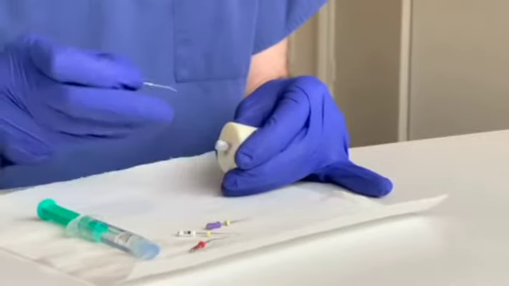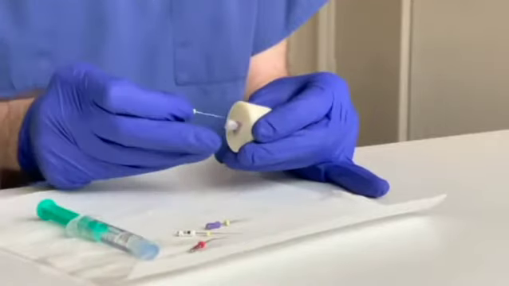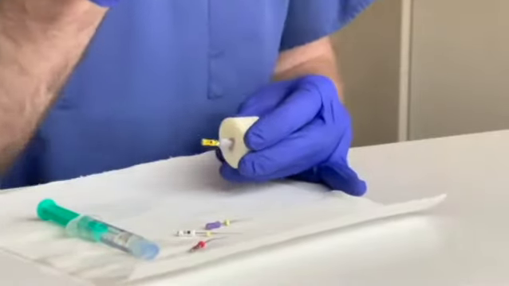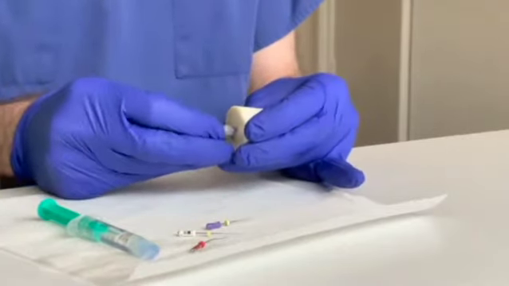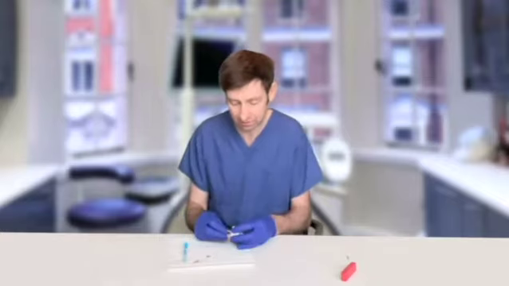Again, very, very small motions. Now, if you see that there's debris building up on the cutting flutes, it's really important to have the cutting flutes clean. If the flutes are full of debris, you're not going to be able to cut any more dentin. Okay, so I've got now the 20 file to length.